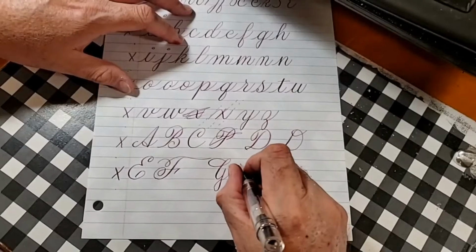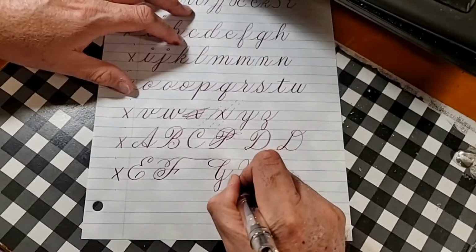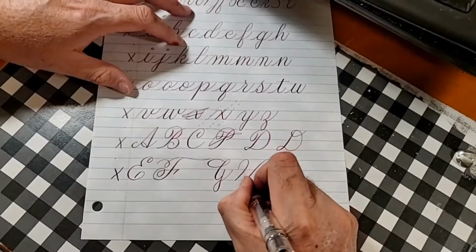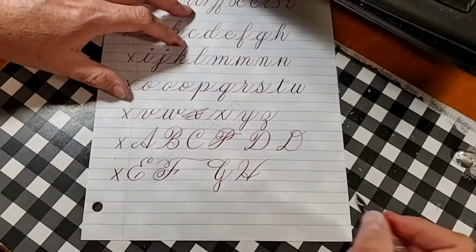H, reverse oval, downstroke, over out, just like the A.